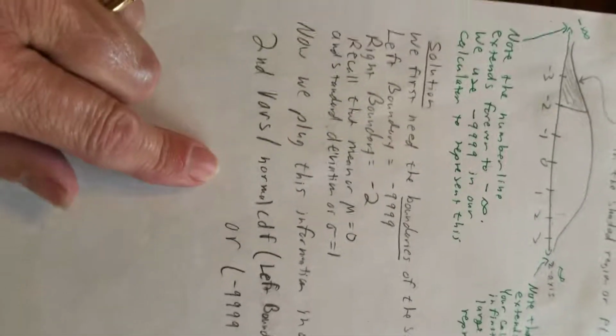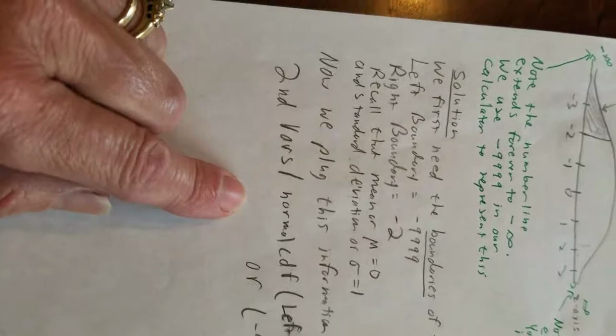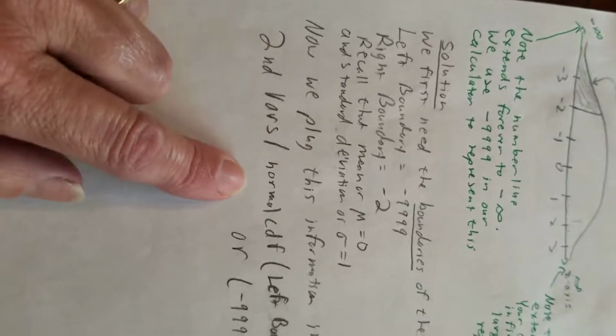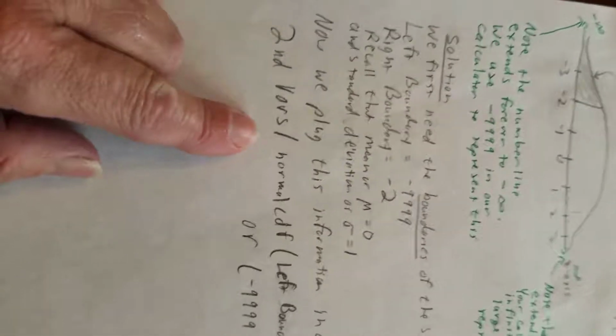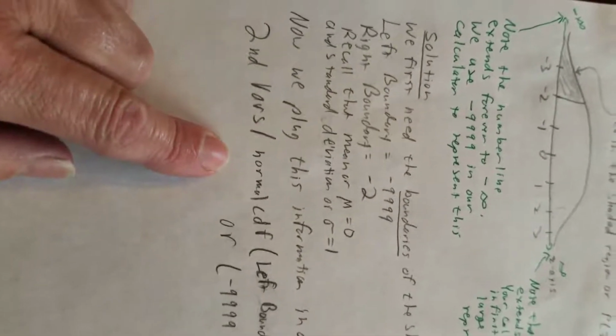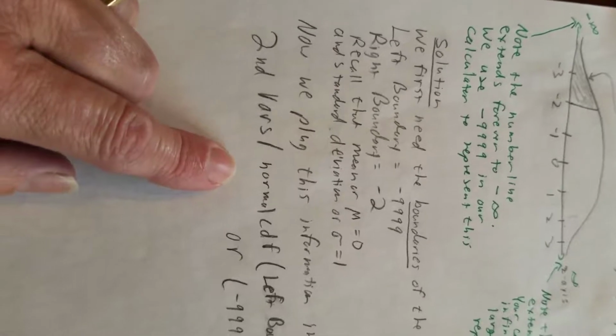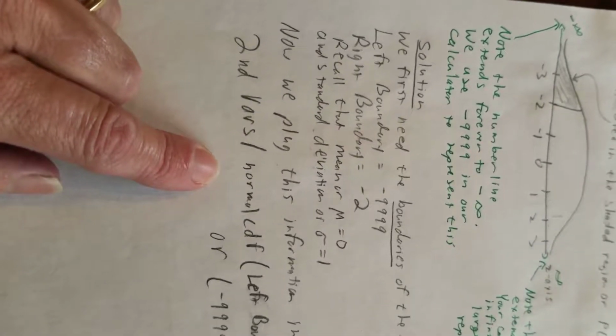I'm going to end this video so they don't get too large. And on the next video, I will actually demonstrate how to hit the buttons in the calculator. So this is examples 1 and 2. I'm going to do examples 3 through 6 in the next video.